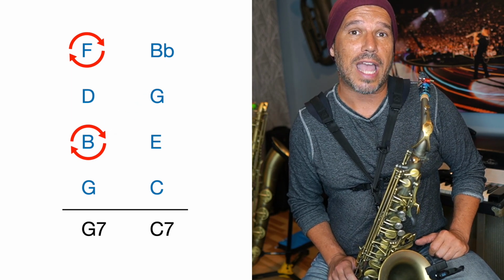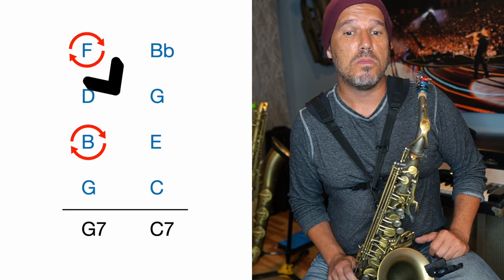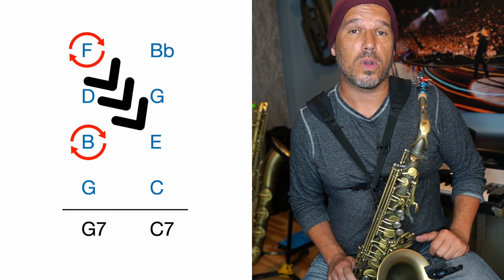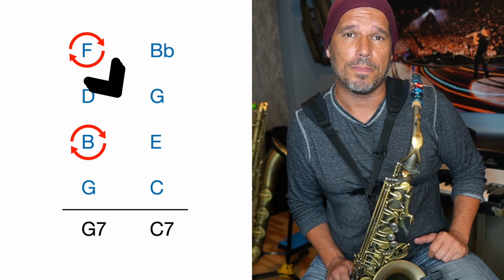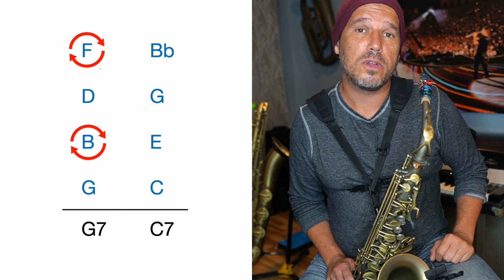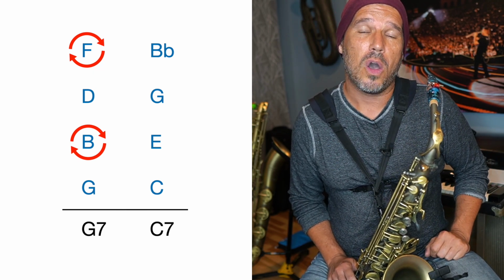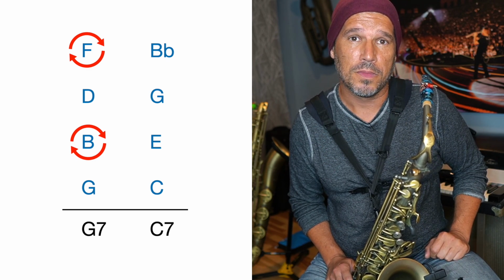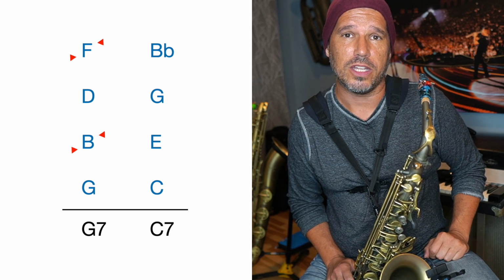Now, if you take a look at the seventh of G, which is F, and you move the F into the E for your voice leading, again, you're going from a seventh to a third, and you're doing it by a half step. So that is giving you a whole bunch of information. So your first rule is move to the smallest interval possible, but your second rule is do that while giving as much information about the chords as possible. So to do that, we want to use our thirds and sevenths whenever we can.